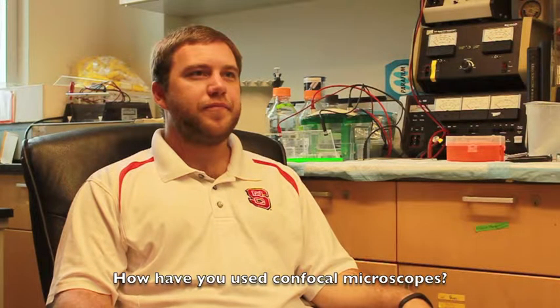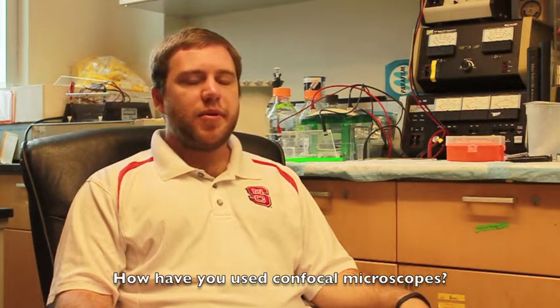What are some of the applications that you use confocal microscopes for specifically in your work? In some of my previous work, the biggest thing to do would be looking for specific proteins. So we would use antibodies that were attached to a fluorescent molecule, and those would bind to our protein in the cell, and then we could say, okay, this protein is in this portion of the cell at this specific time, or okay, our DNA looks like this in the cell right now.